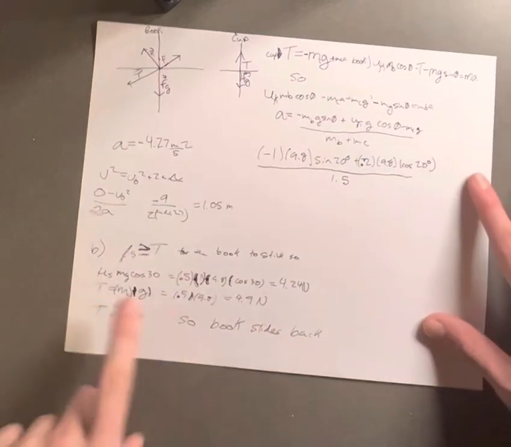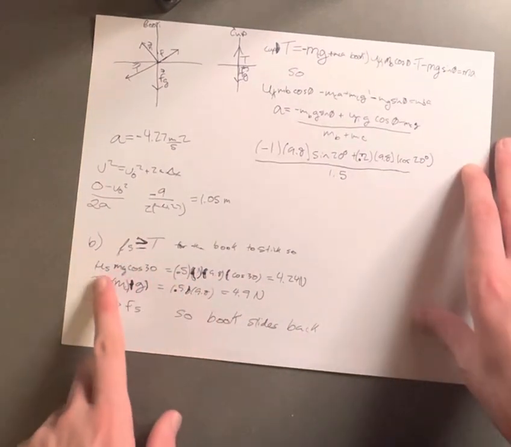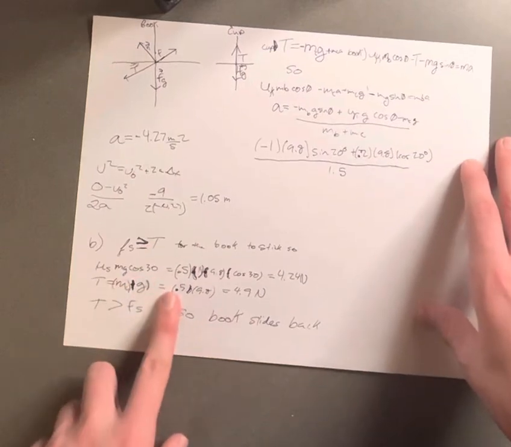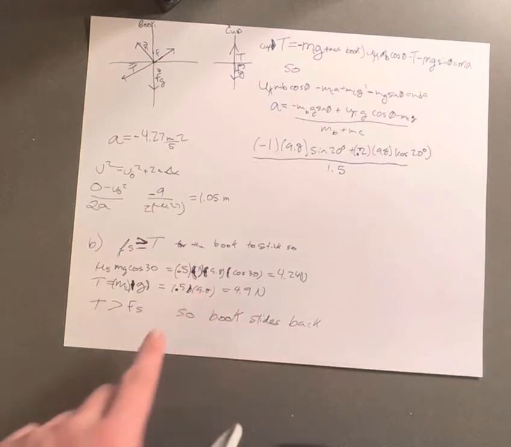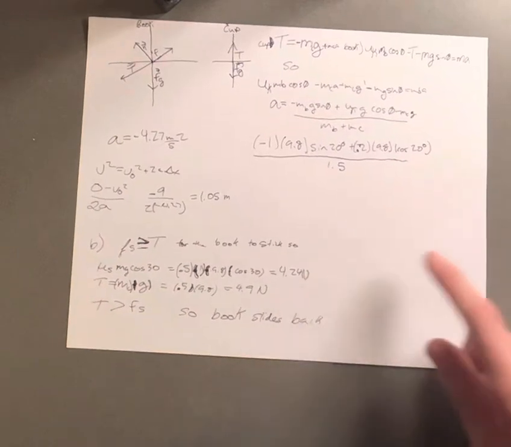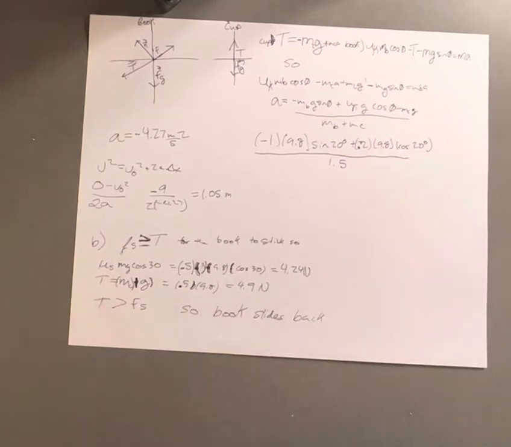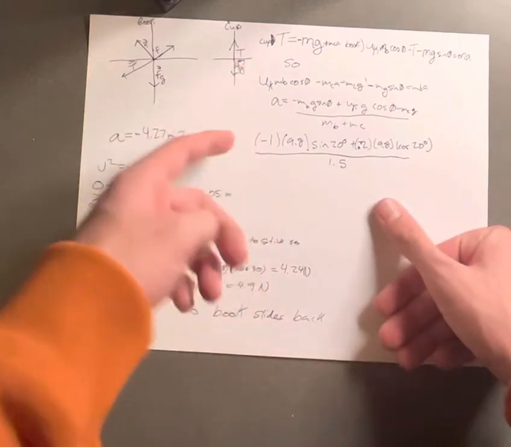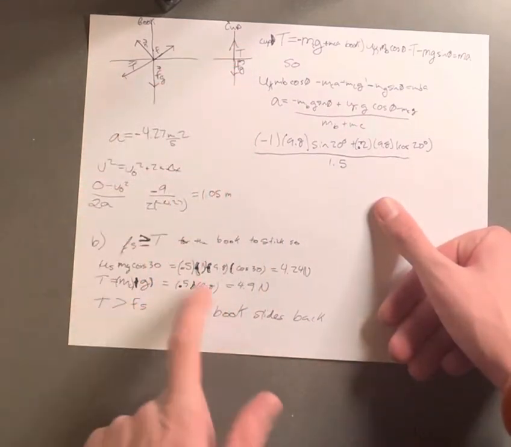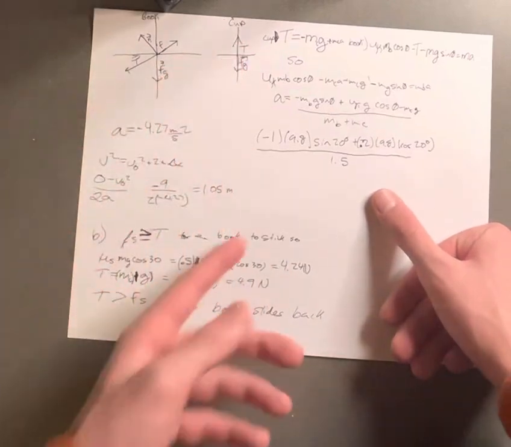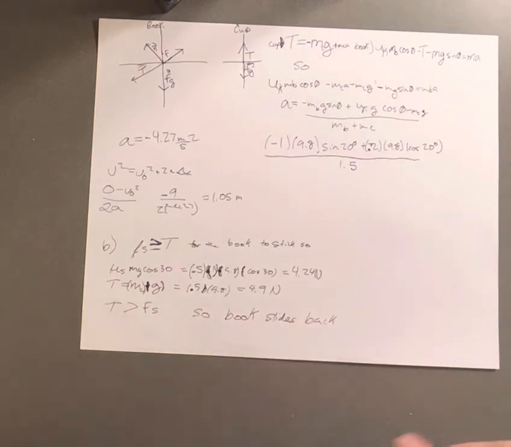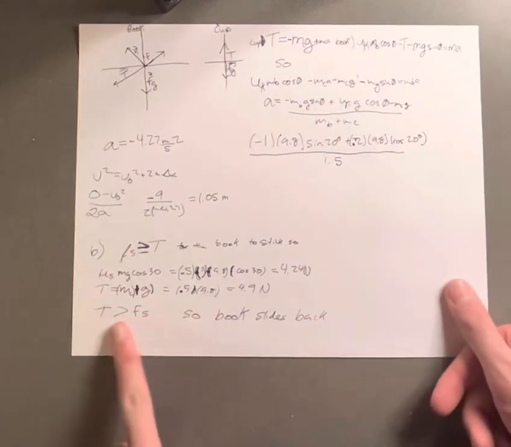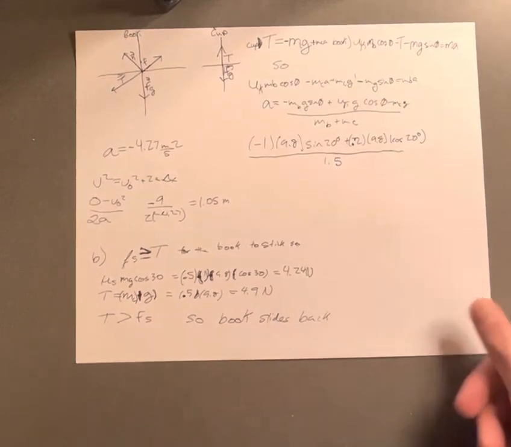So we know friction force is equal to the coefficient times the normal force, mg cos 30. So it's equal to 0.5 times 1, the mass, times 9.8 cos 30, 4.24 newtons. And our tension is equal to the mass of the cup. Since it's not moving anymore, we don't have to worry about acceleration, so our tension is just going to be equal to the force of gravity on the cup, so mass times gravity. And we know we get that to be 4.9 newtons, so the tension will pull it back down. Tension is greater than static friction, so the book will slide back.